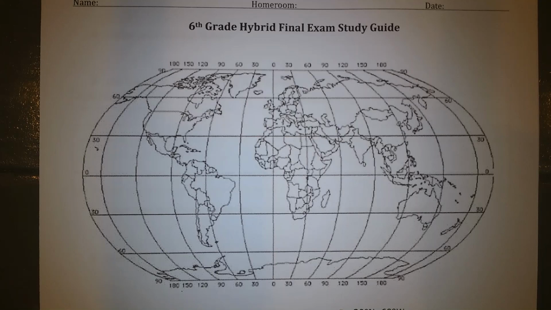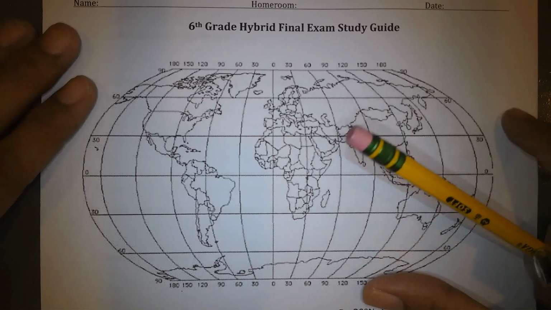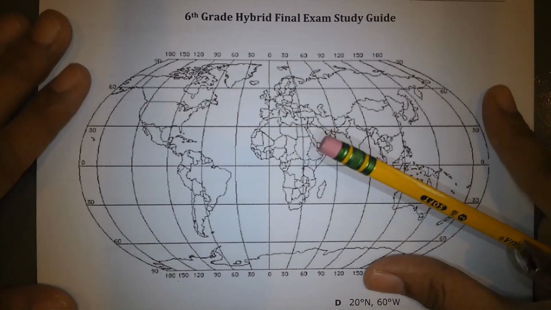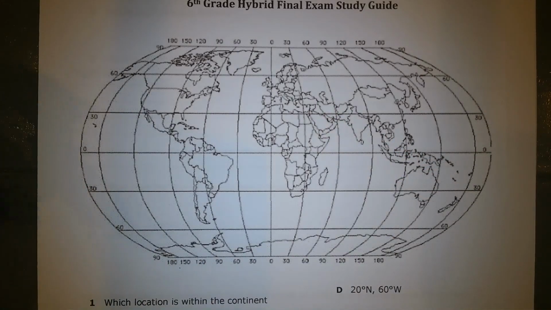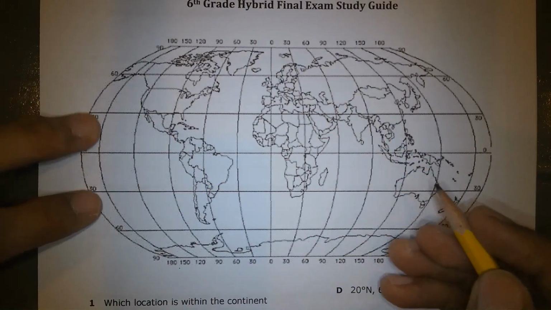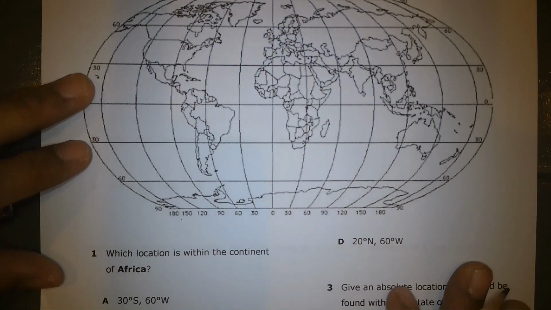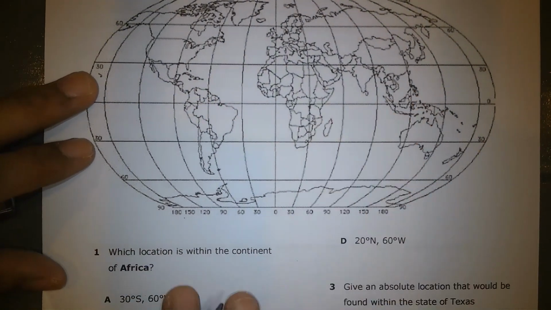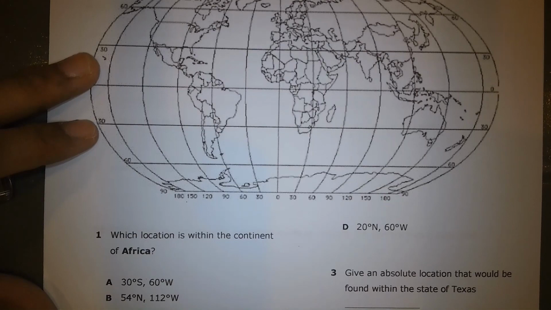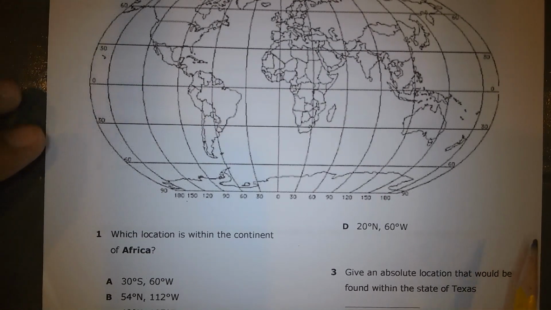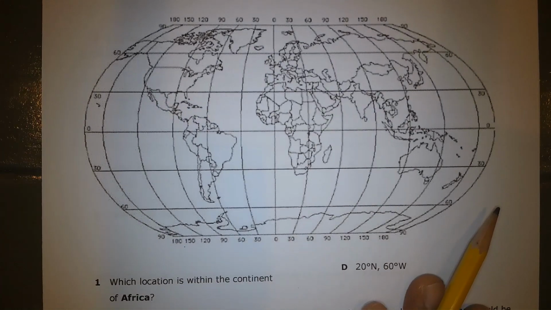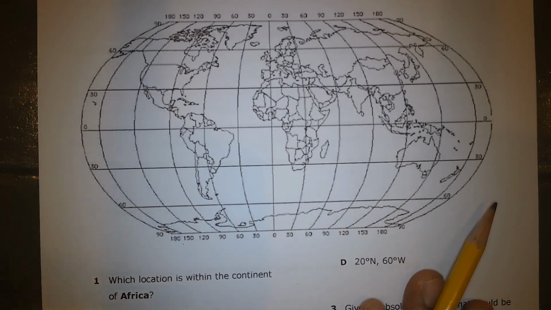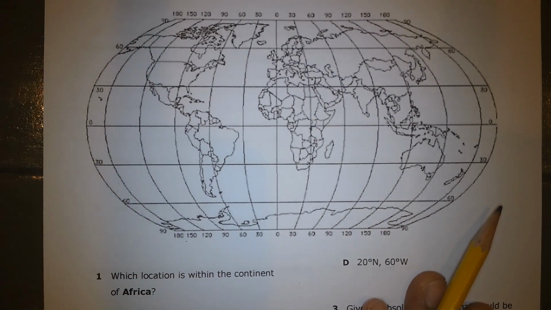What I'm going to review is how to conduct absolute location, latitude, and longitude. I just want to remind you of a few things. Make sure you're labeling the map whenever you're seeing questions like these on questions 1, 2, and 3, because those are things you need to practice in order to get the question right. It's like in math, you have a formula, and if you don't follow the steps to that formula, you're going to get the question wrong.